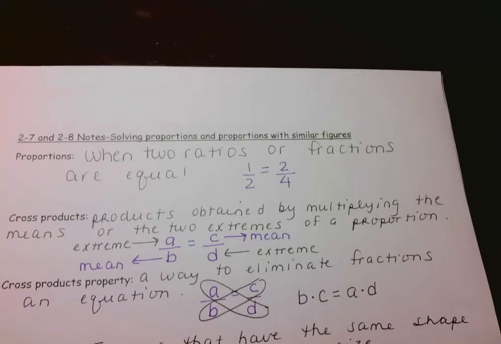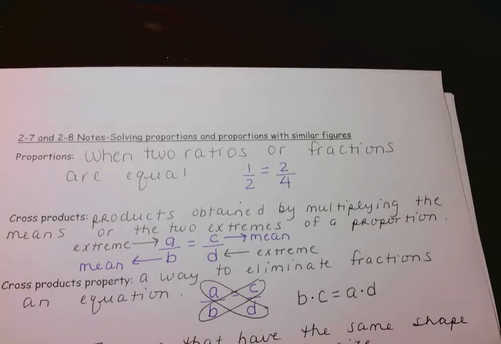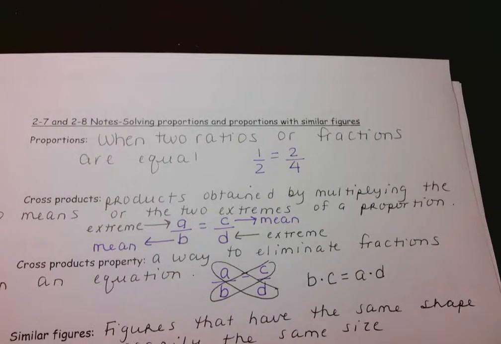This is the video for 2-7, solving proportions. A proportion is when two ratios or fractions are equal. So for example, 1/2 equals 2 over 4. Those fractions are proportional with one another.